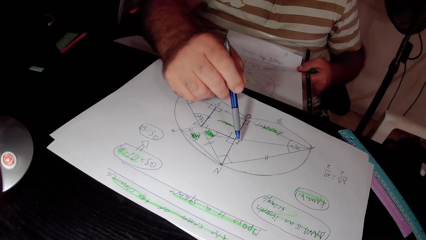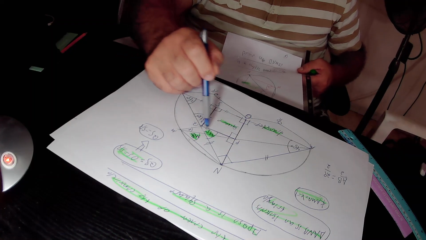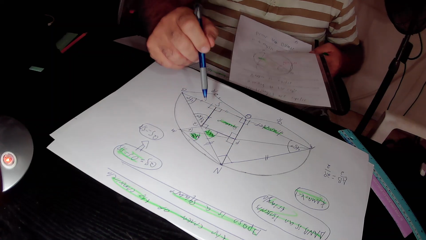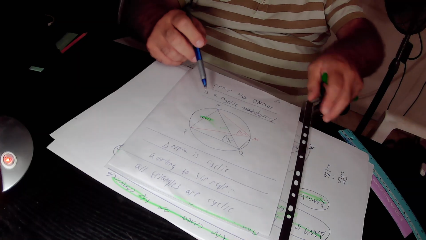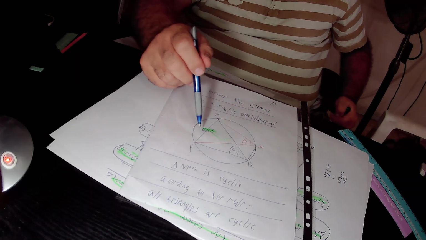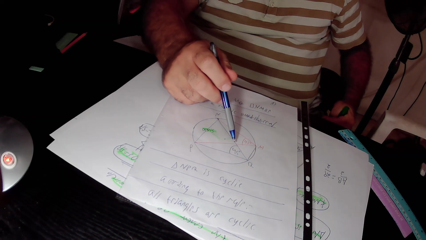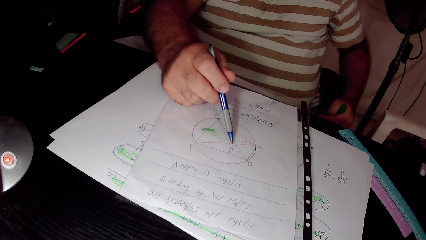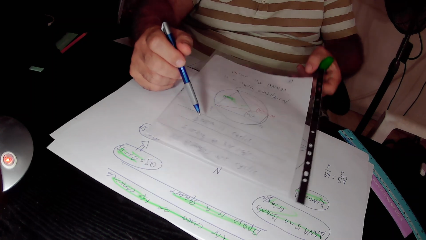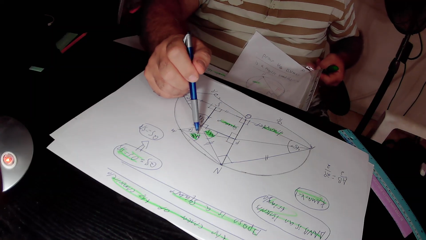So by moving angle NQP around this circle without changing its size, which is 45 degrees, we created angle NMP. This is angle NMP, also equal to 45 degrees in its size.